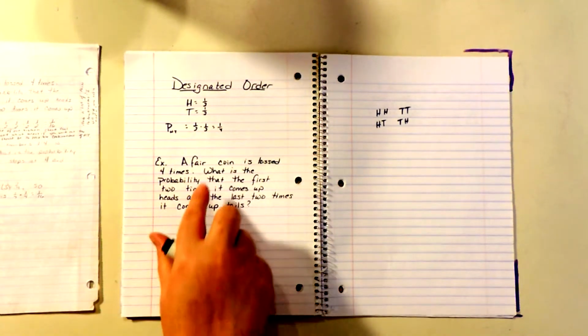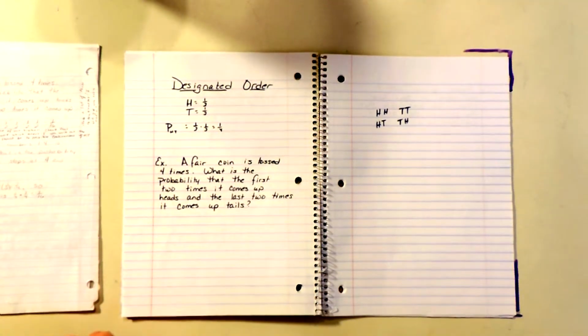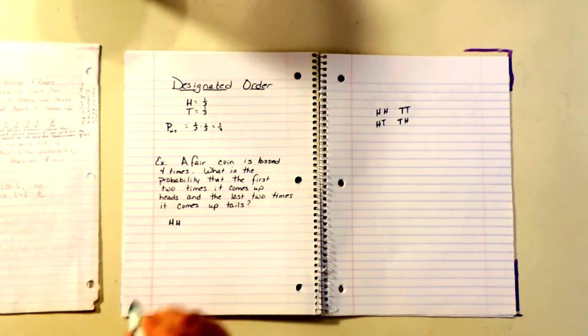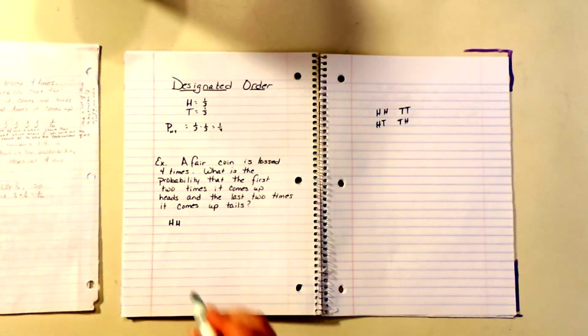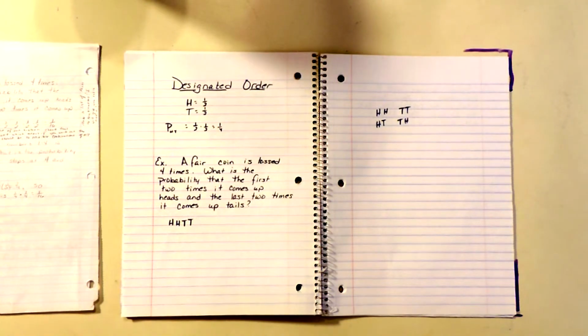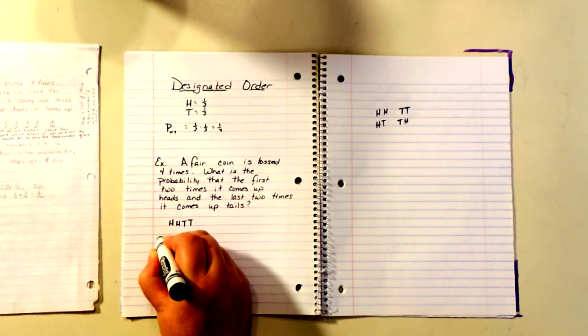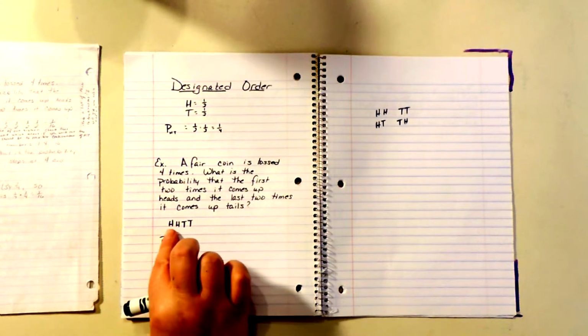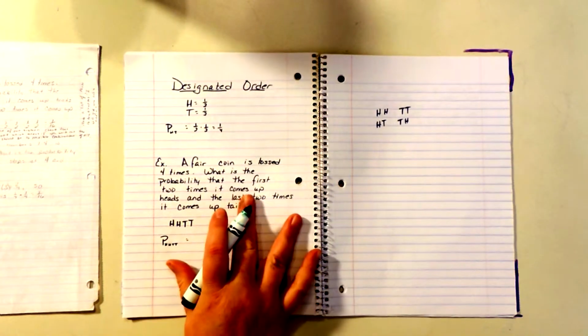Okay, so now a fair coin is tossed 4 times. What is the probability that the first 2 times it comes up heads and the last 2 times it comes up tails? Okay, so our formula is the probability of heads, heads, tails, tails is going to be the product of each of these individual events.